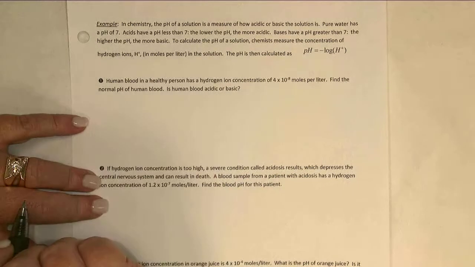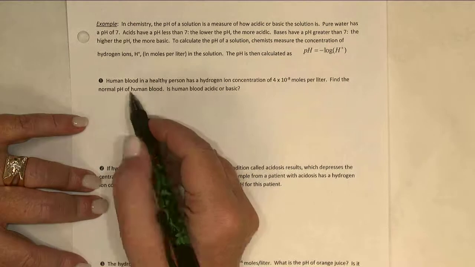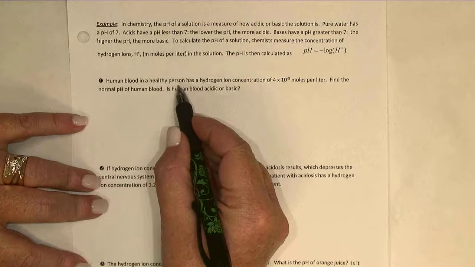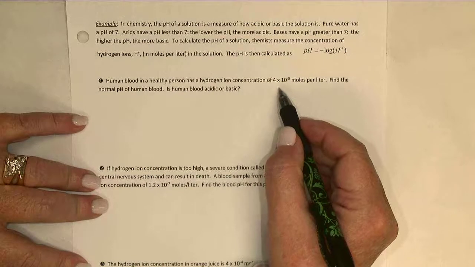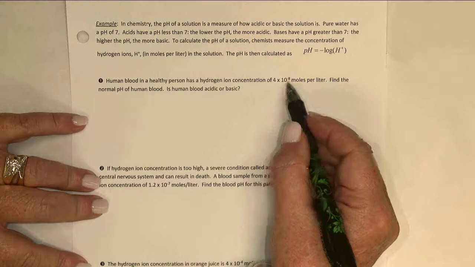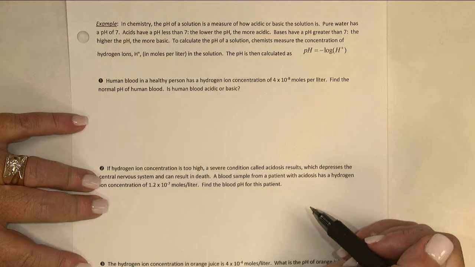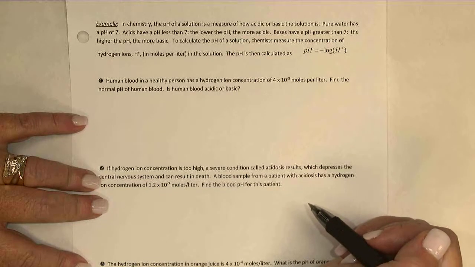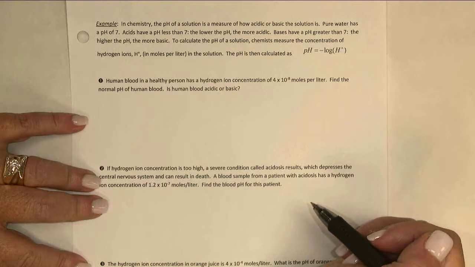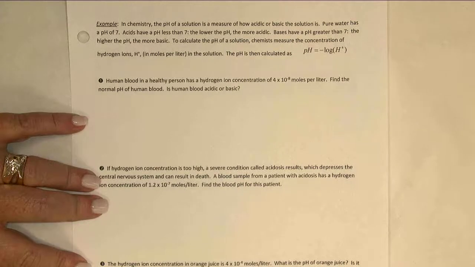Here are a few things to practice our equation with. Human blood in a healthy person has a hydrogen ion concentration of 4 times 10 to the negative 8th moles per liter. Let's find the normal pH of human blood and determine whether it's acidic or basic.